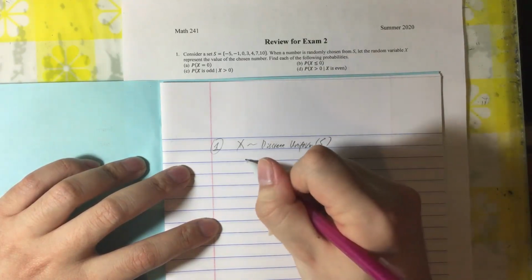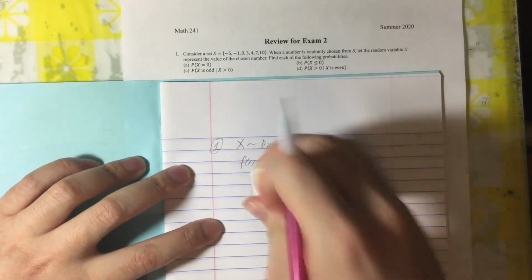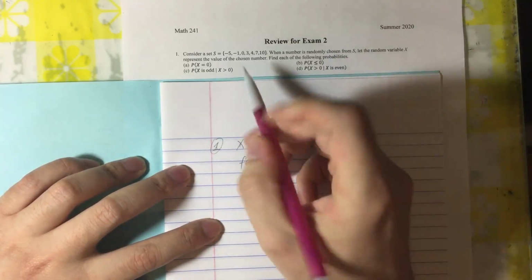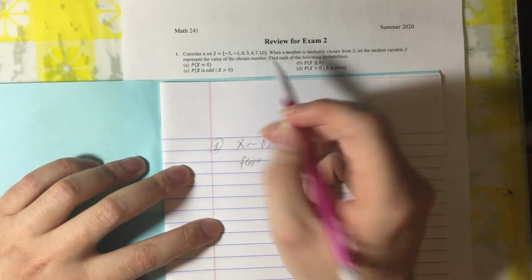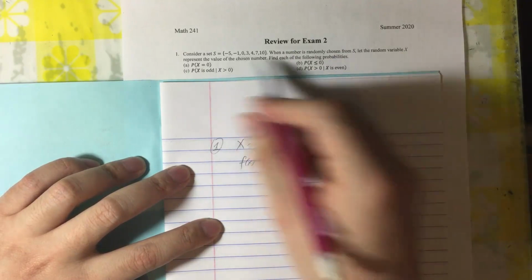Next, write down the probability function, f of x. Since every number has the same chance to be chosen, there are 7 numbers in the set, so the chance for each number is 1 over 7. The chance for each x in the set is 1 over 7.